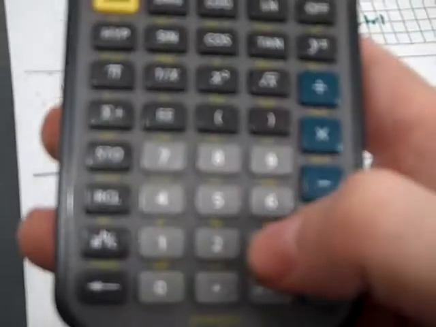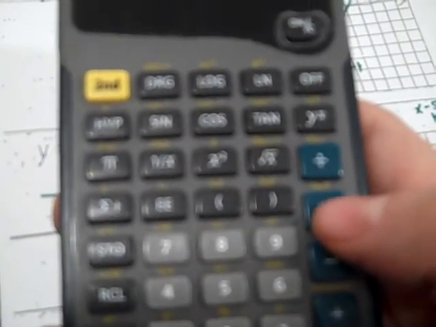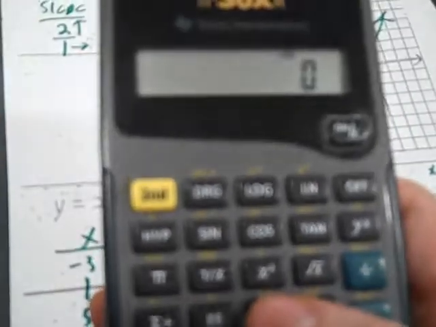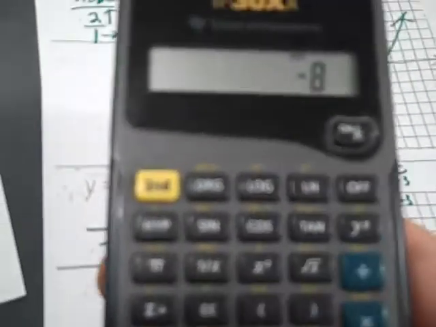So I've got 2 times parentheses negative 3 plus 3, close it, and then times again, parentheses, negative 3 minus 5. I got 0. Okay, that's right.